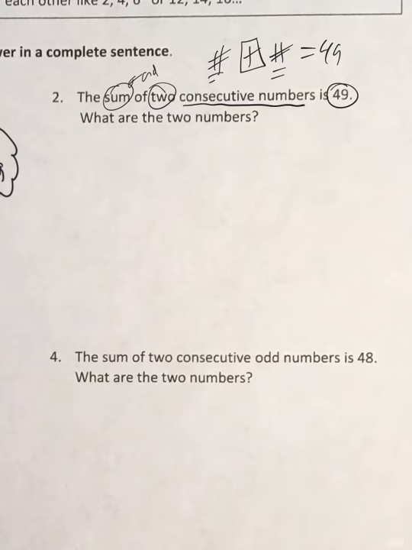Except these two numbers are going to be consecutive numbers. So what do we mean by consecutive? Consecutive means one right after the other. So 4, 5, and 6 are considered consecutive. 21, 22, 23 are called consecutive.